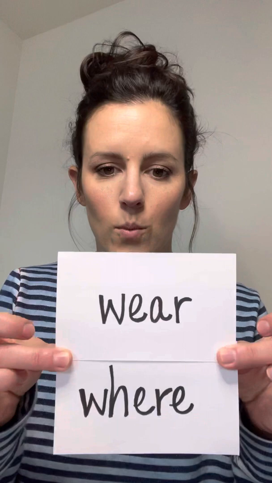Let's try an example. I'll say two words, see if you know what they are, see if you know how they are different, see if you hear anything different. Where. Where. Do you hear a difference? You shouldn't hear a difference. They sound exactly the same. Homophones sound exactly the same. Here they are. Where and wear.